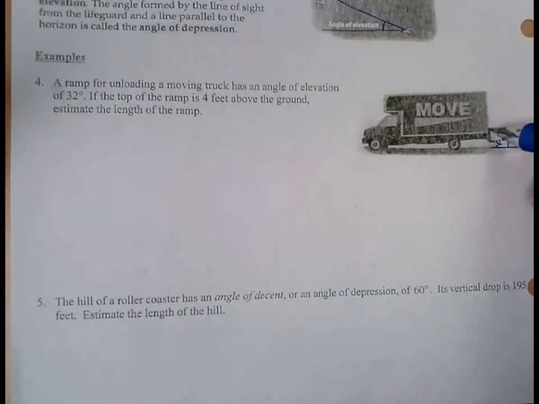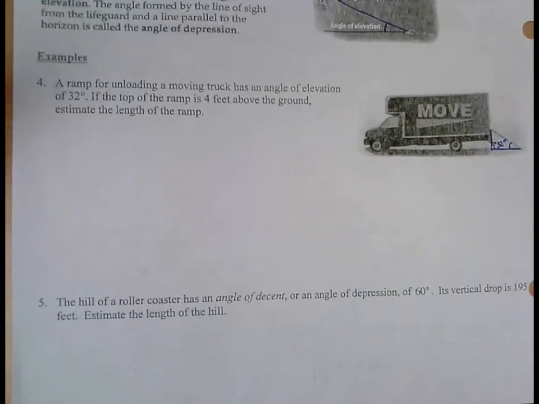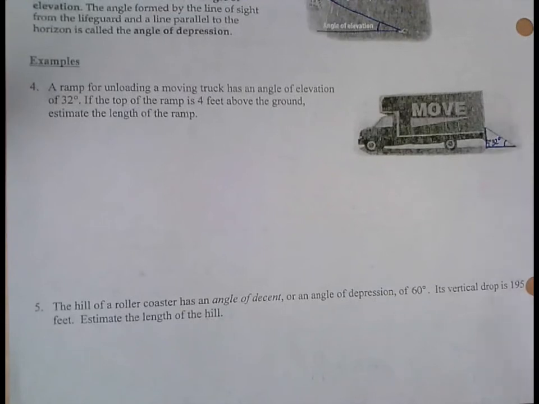And then I can kind of finish this off so you can see how that right triangle would be formed there by that ramp. So it says if the top of the ramp is 4 feet above the ground, estimate the length of the ramp. So I want you to think about this in the triangle, because this is up to you to just set up the triangle based on what's being described.